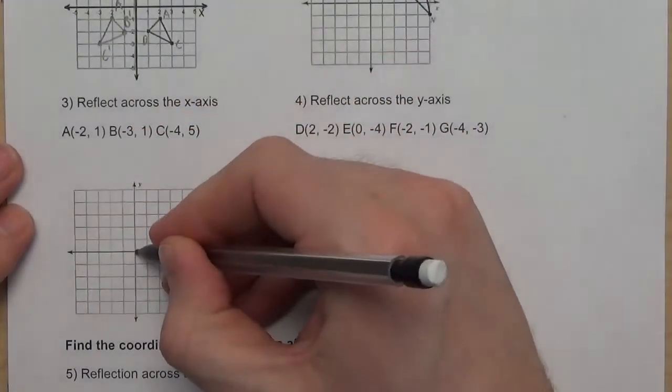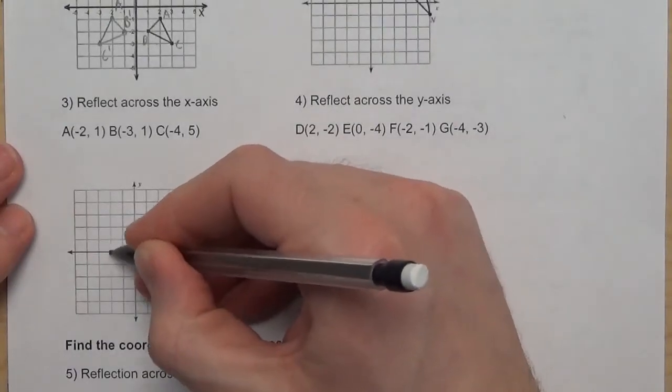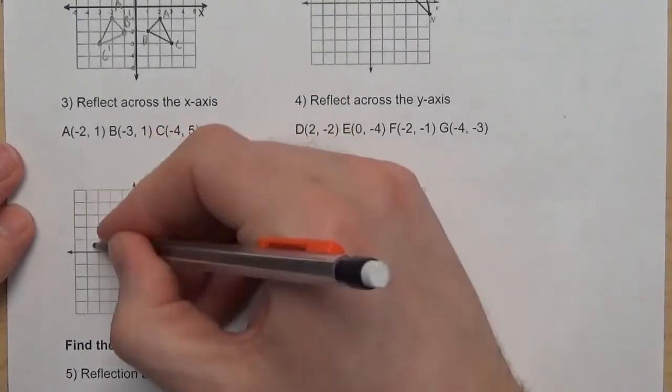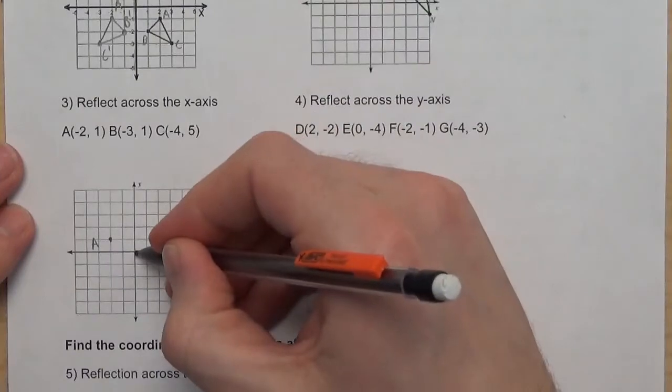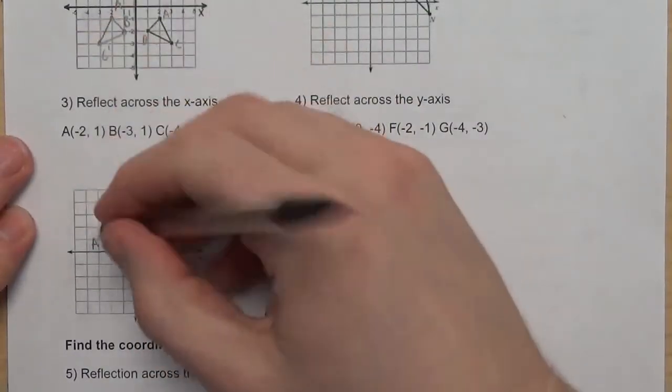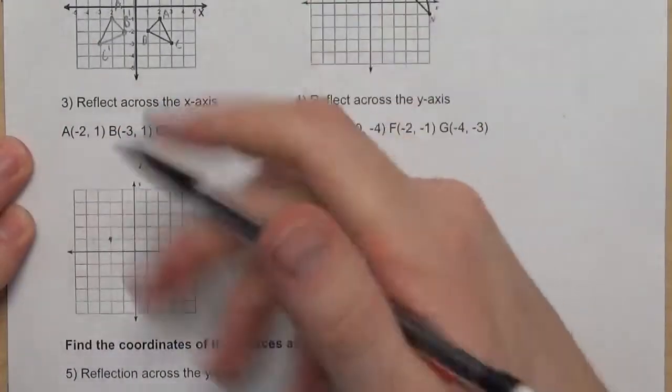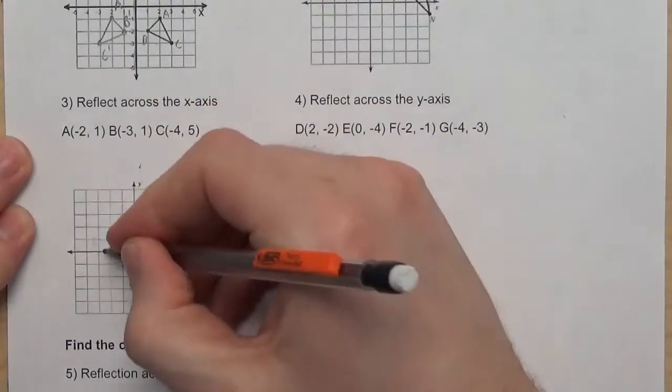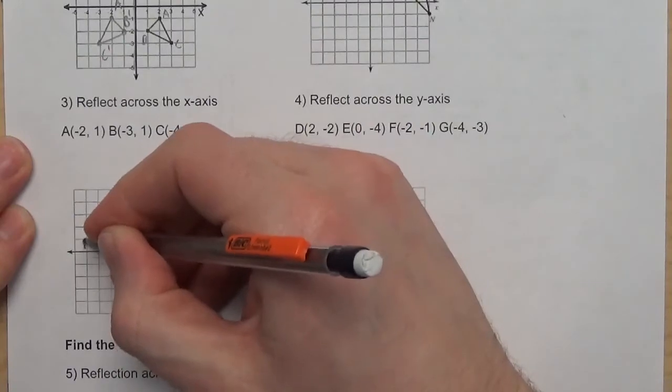We've got negative 2, 1, so back 2 and up 1. Put a point there and label that A. We have negative 3, 1, so back 1, 2, 3, and up 1. Oh, it's going to be confusing where I put the A there, so let's move that. That right there is going to be B.